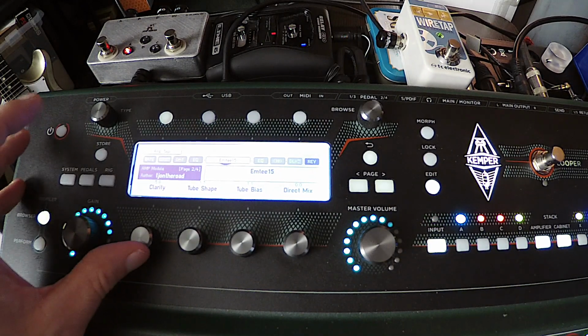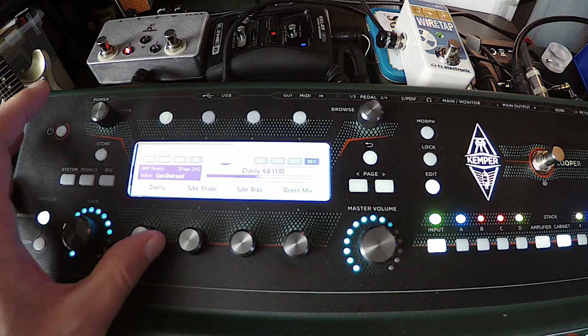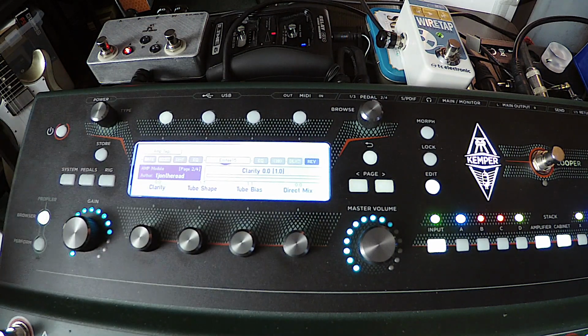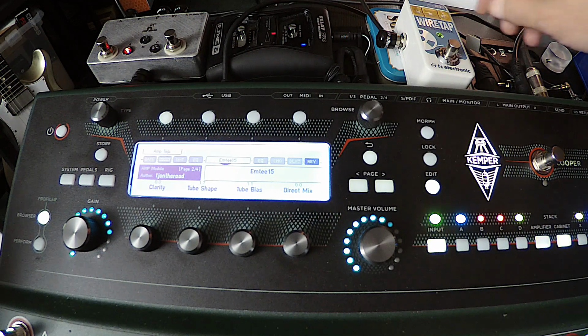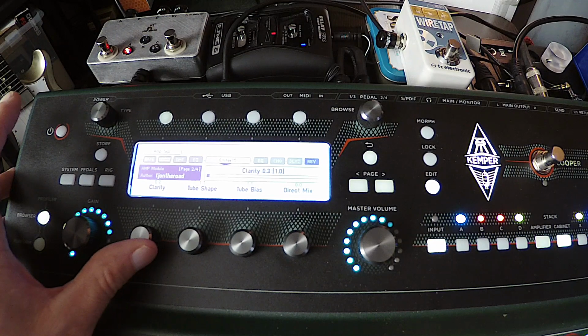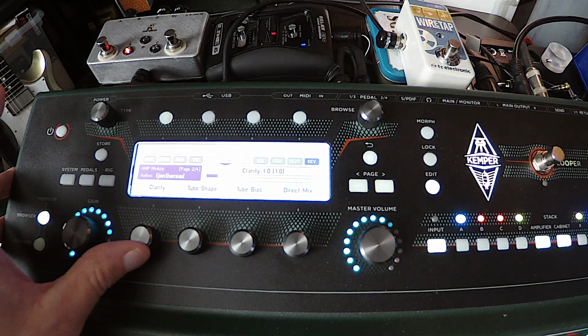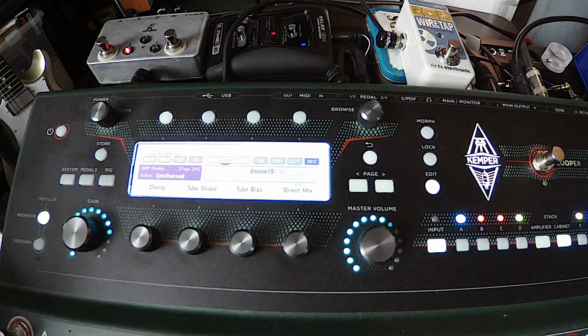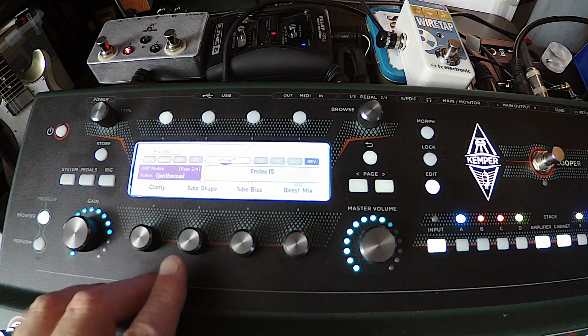Alright, that brings it up. Let's bring it down. So clarity definitely has a big impact on the mid-range of the signal without necessarily boosting it or decreasing it. The tube shape, let's see how that sounds.